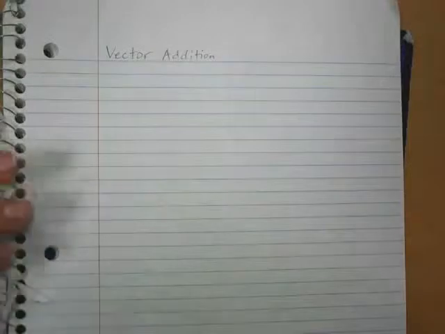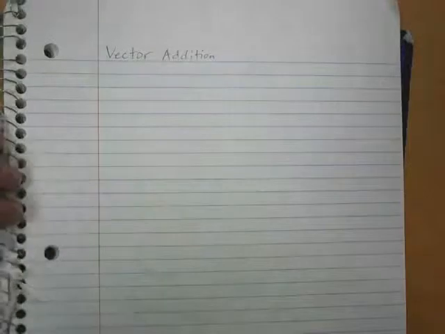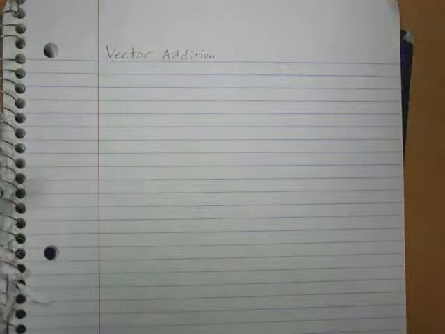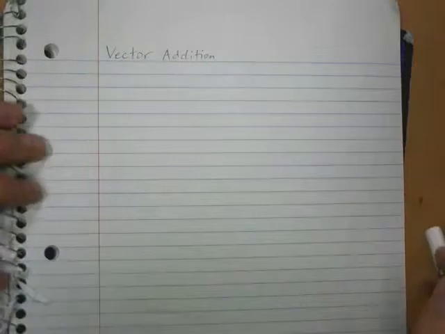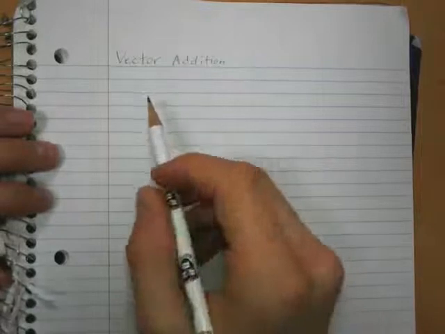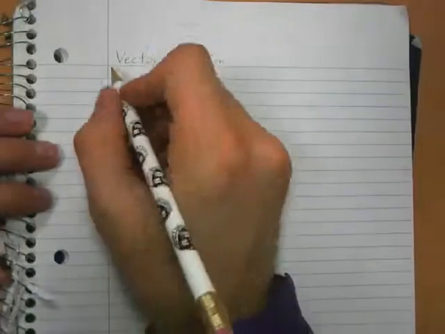It's often useful in math and physics to be able to add vectors together. So let's take a look at an example of a problem where we would do that.